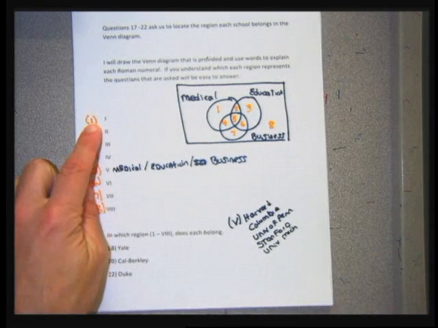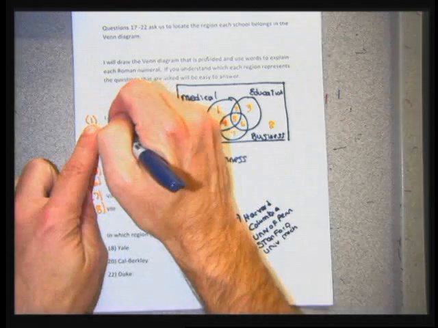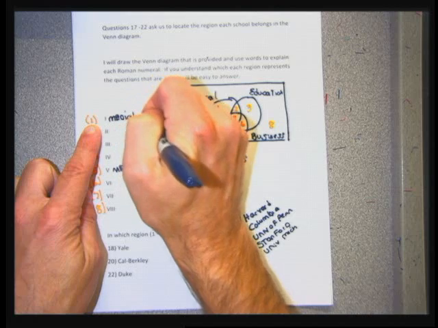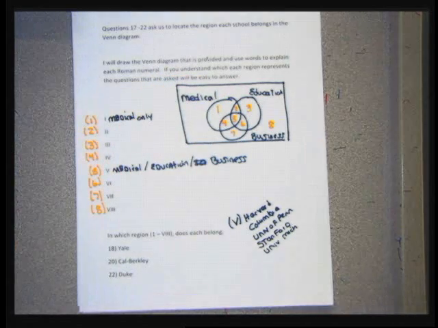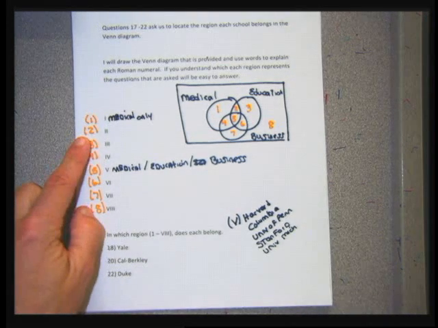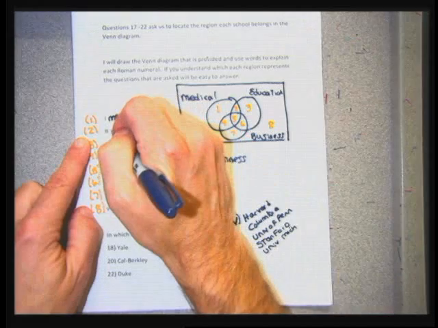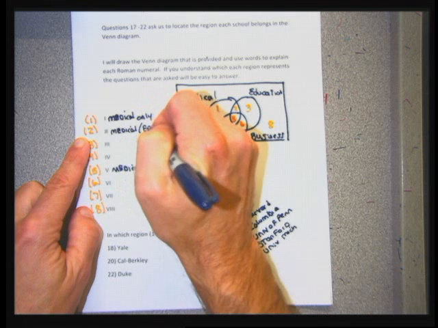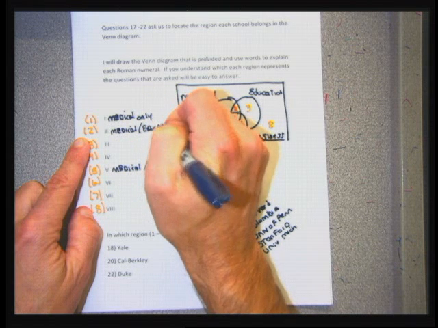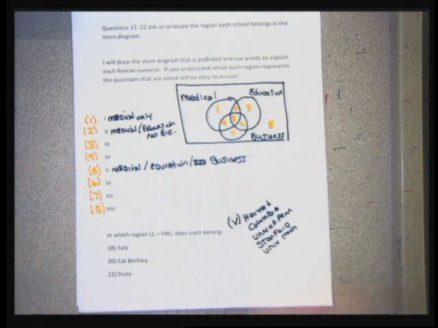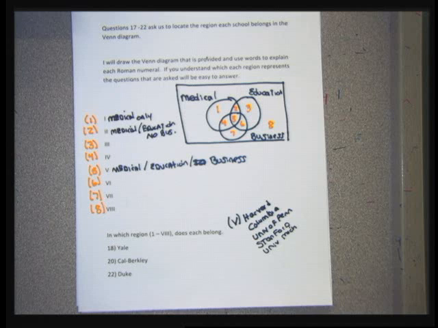For something to be in Region 1, it could only have a medical school but not have an education program or a business program. To be in Region 2, you have to have both medical and education because you're in the overlapping of those two circles, but you have no business program. So each of these regions basically describe the kind of programs the school has.